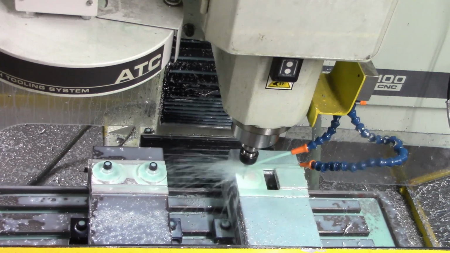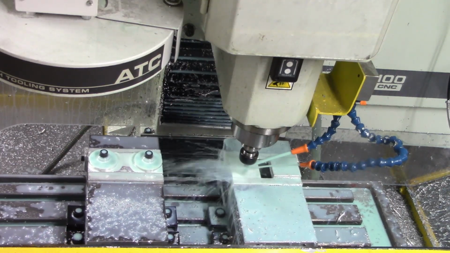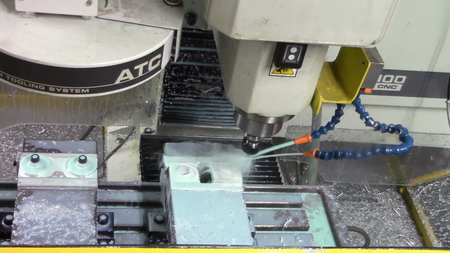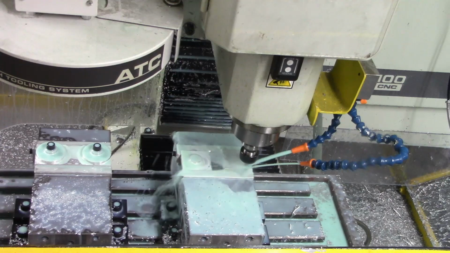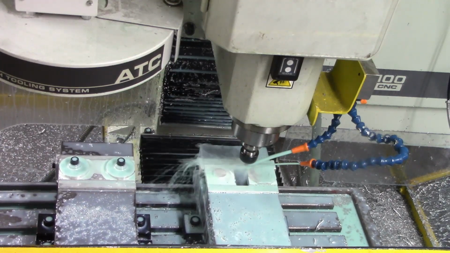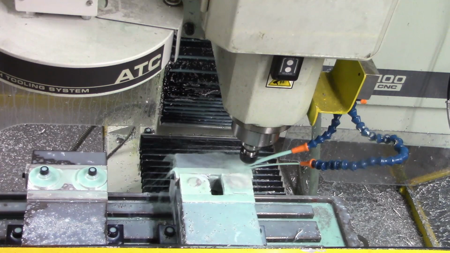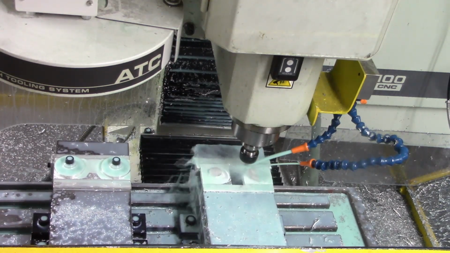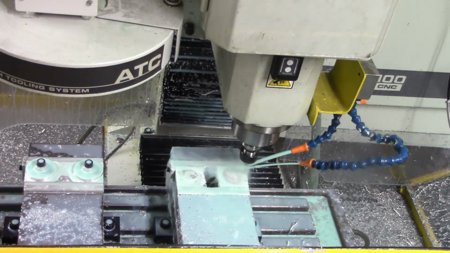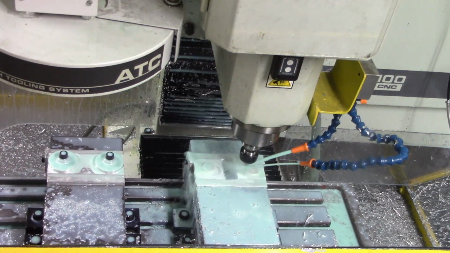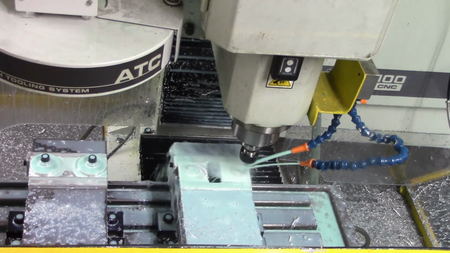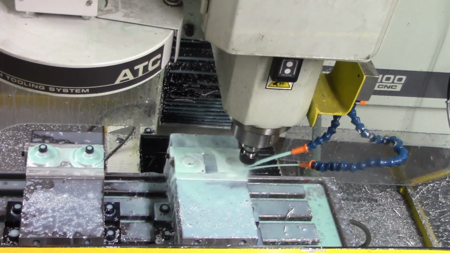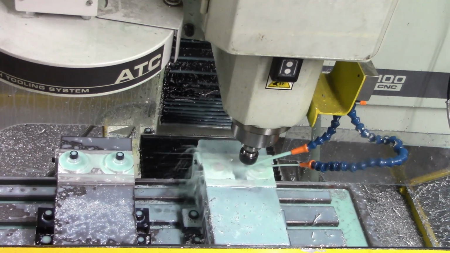The aluminum shredder is a great roughing tool because it produces really, really fine chips that are very easy to clear. Of course, in this operation, since I'm not cutting slots or pockets, I don't really care about chip clearance, chip evacuation, but I still like using the aluminum shredder. It's just a great roughing cutter. 5,140 RPM, which is the full speed of the machine. And I'm roughing out the shape.